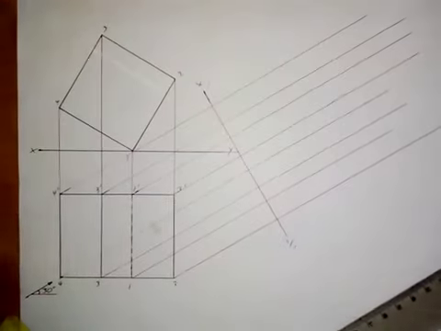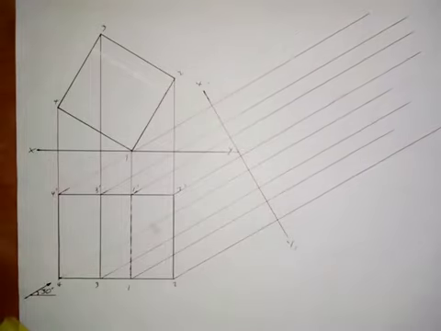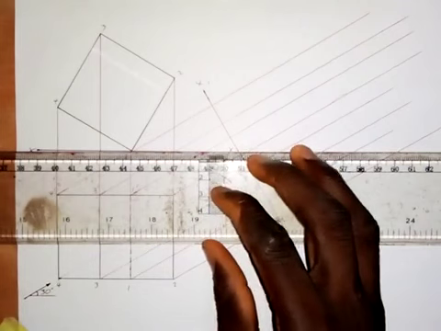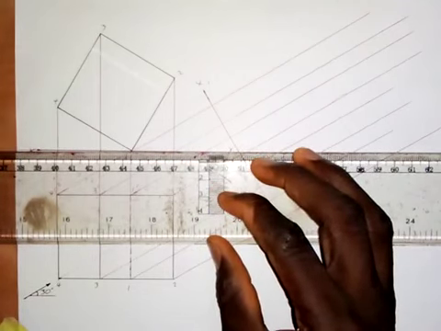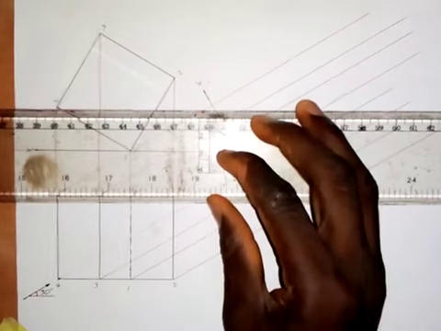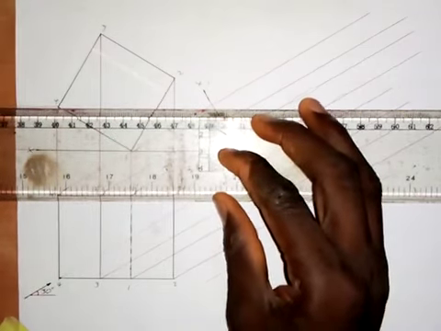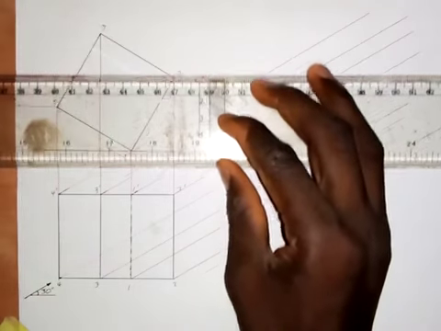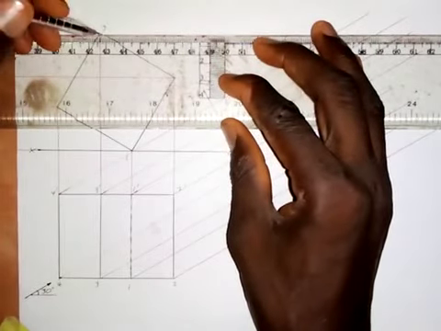Now, having done that, the next thing that we are going to do is to come up onto this line. From this point 1, we draw a horizontal line. We just extend this. From point 4 here, we draw a horizontal line, and from point 2 here, we draw a horizontal line, and from point 3 we also draw a horizontal line like this.